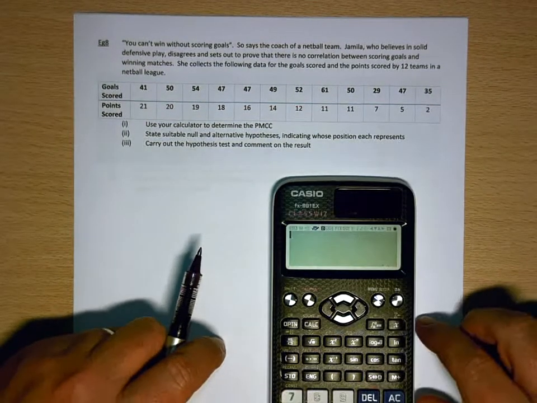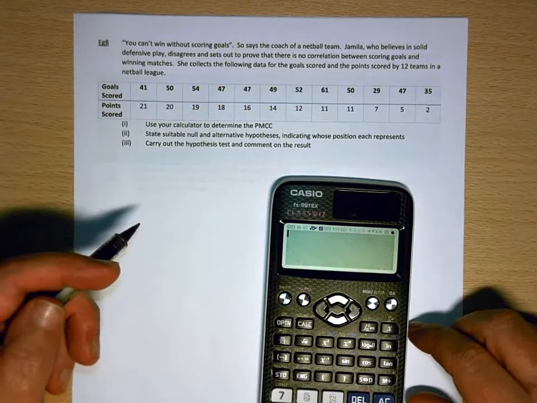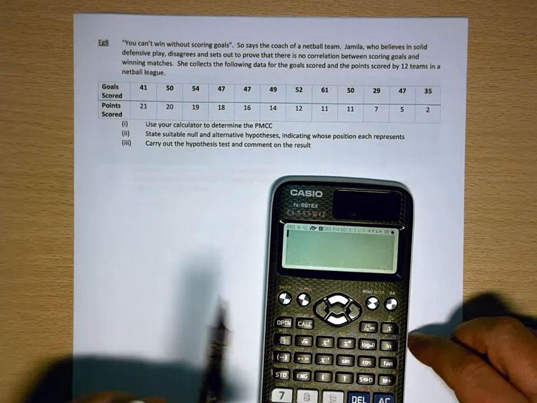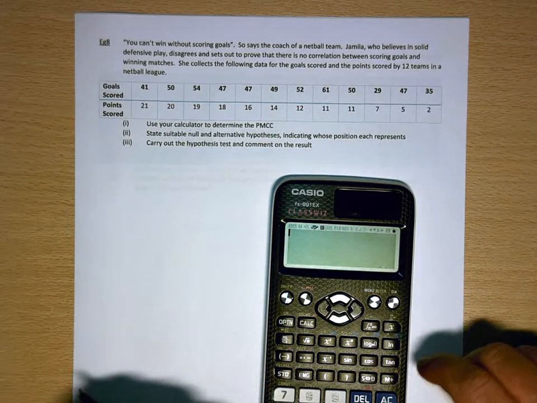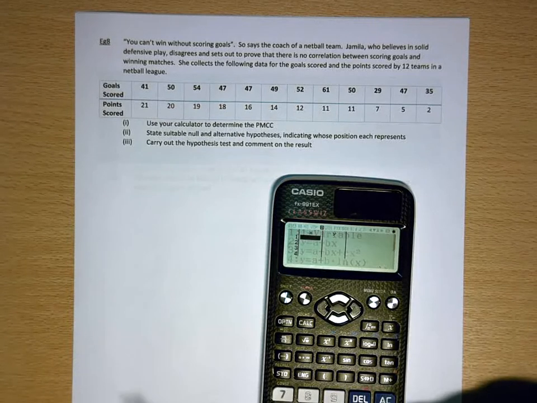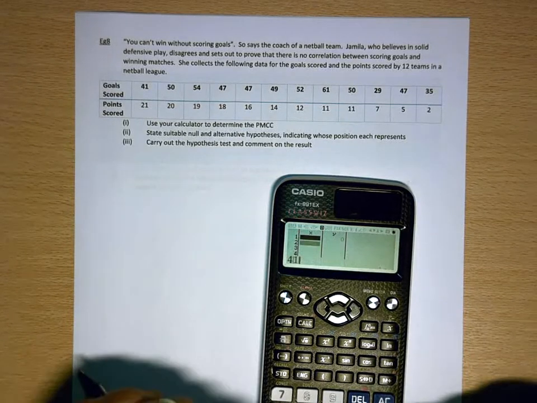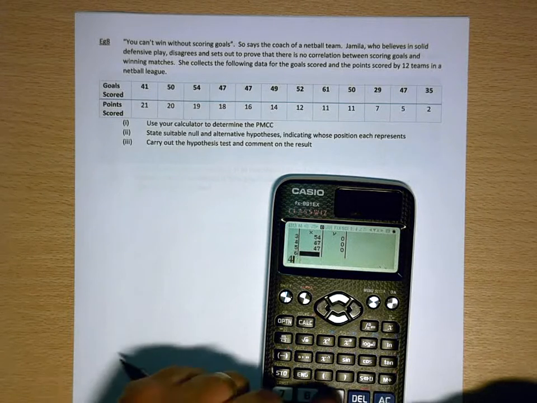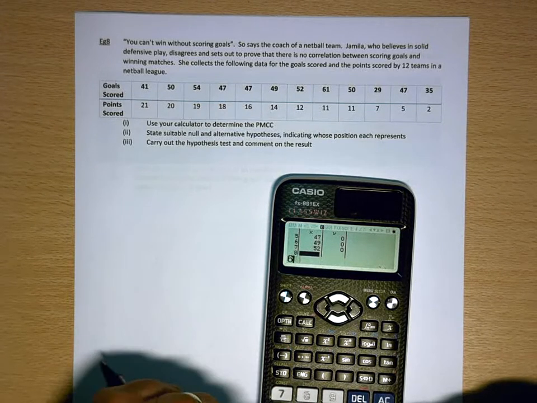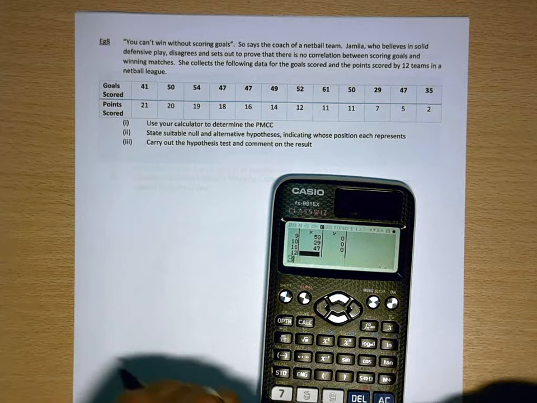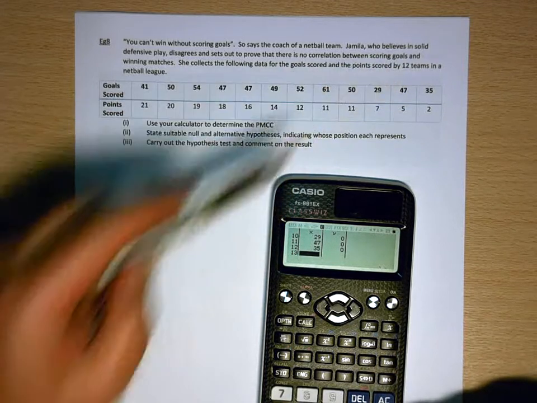So we go back to the calculator. As I mentioned in the previous example, you would be given this on a WJC exam paper. So menu 6, 2. Okay, so there are 12 teams.